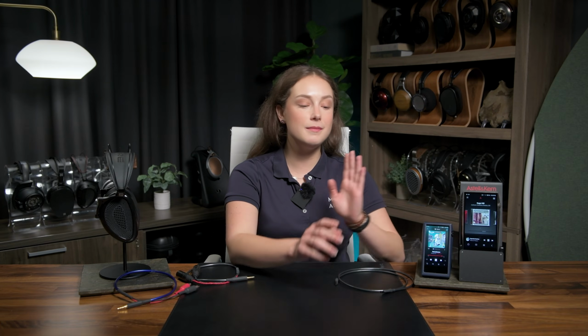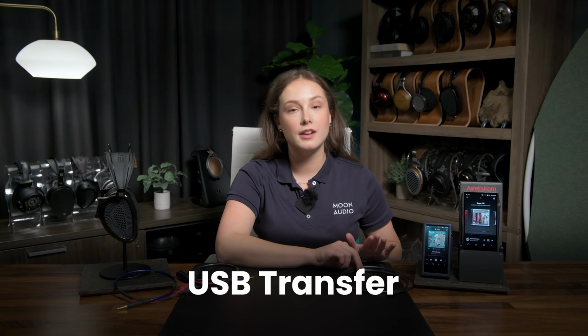The simplest method is direct USB transfer. Connect your DAP to your computer via a USB cable, and your DAP will appear as an external drive, just like a flash drive will. Depending on the DAP brand, it can be as easy as dragging and dropping your music folders directly into the DAP's music folder or using third-party software and extensions.